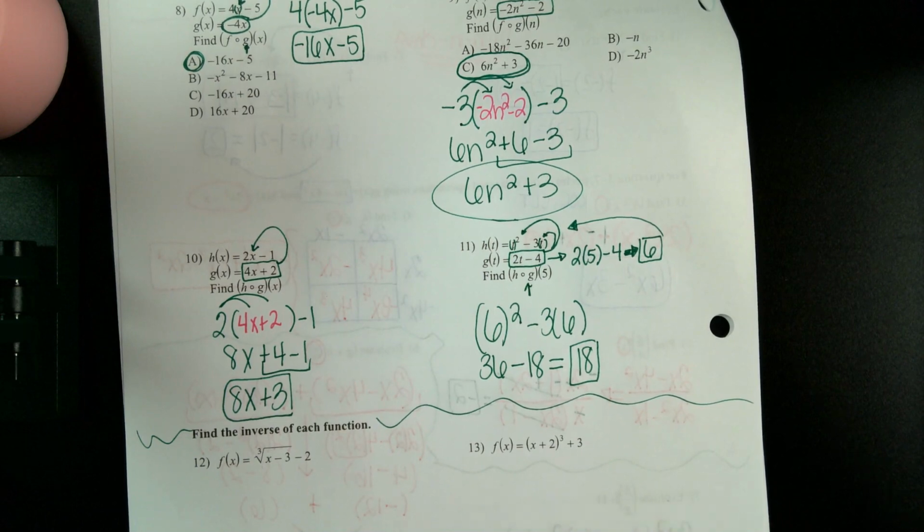But inverse functions down at the bottom, remember step 1, what do you put where the f of x is? What letter? f of x is the same thing as y. So we are going to plug the y in.